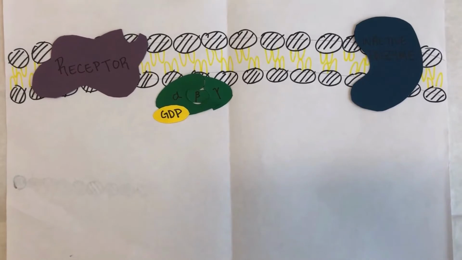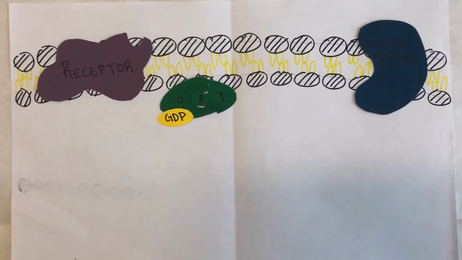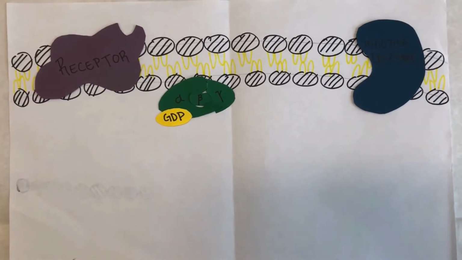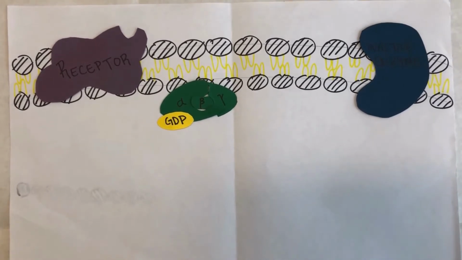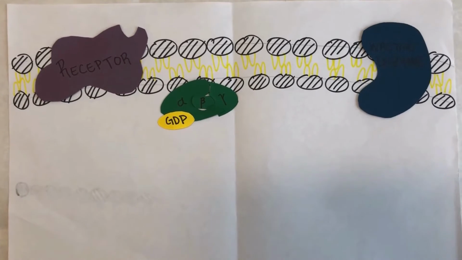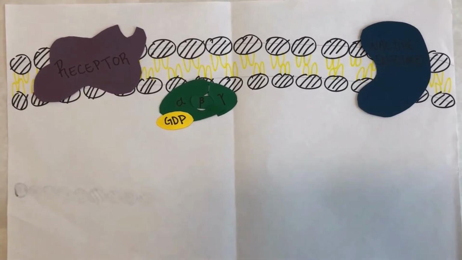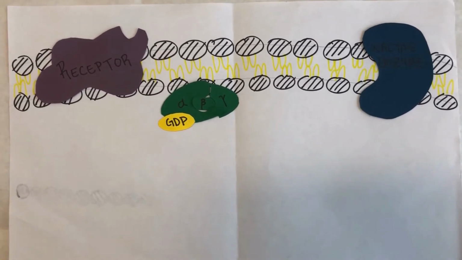At the beginning of the interaction, the GPCR has no signaling molecule attached to it. Because of this, the G protein is considered inactive due to how it is bound to one of the 2 guanine nucleotides it is associated with, in this case, GDP. When all 3 of these subunits are bound together, they form an inactive G protein.